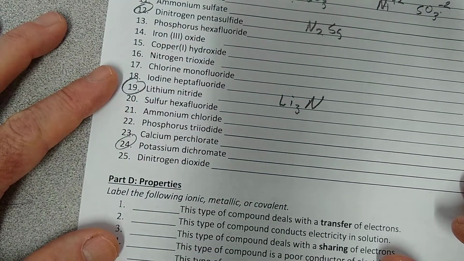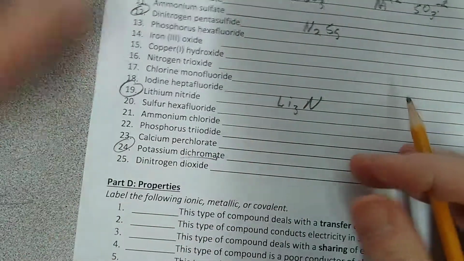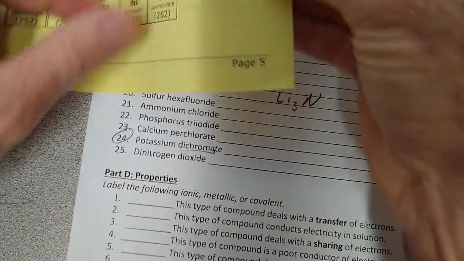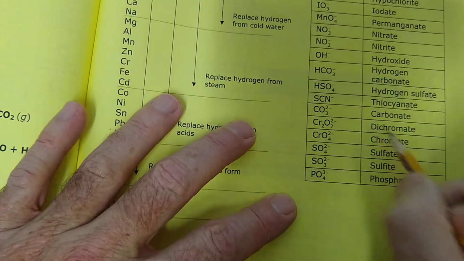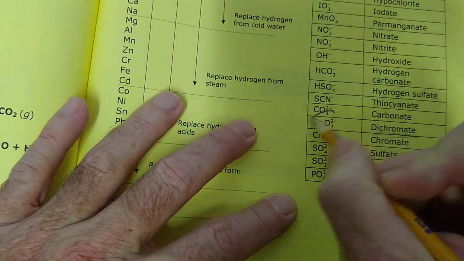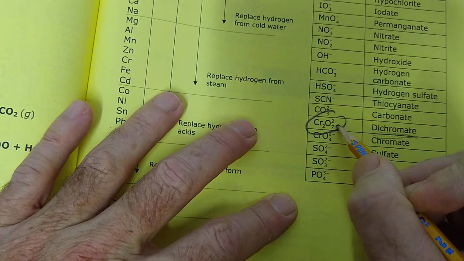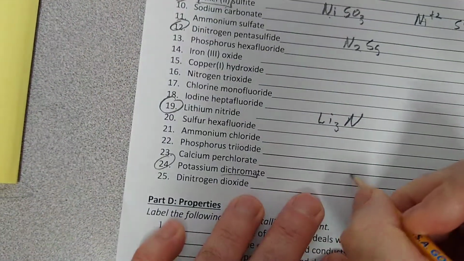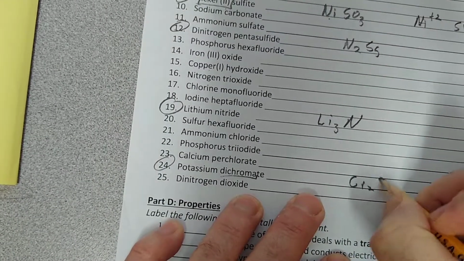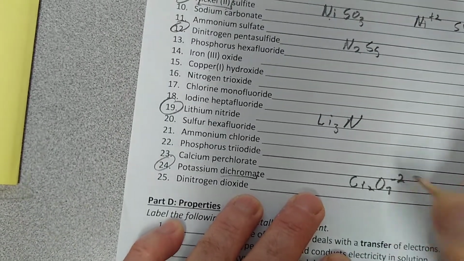Potassium dichromate. Okay, dichromate. You know, again, just like we did with the nitrate, when we see something like that, we look it up. Here's dichromate, Cr2O7 with a negative 2 charge. So we write that down. Cr2O7 with a negative 2 charge.